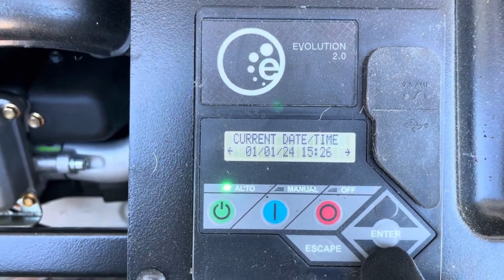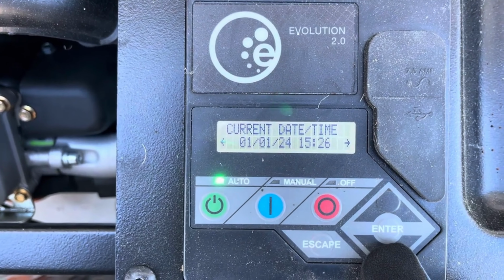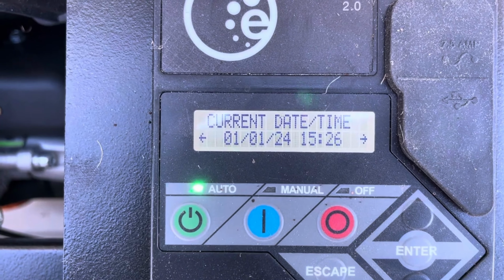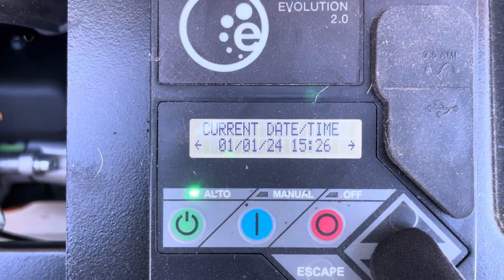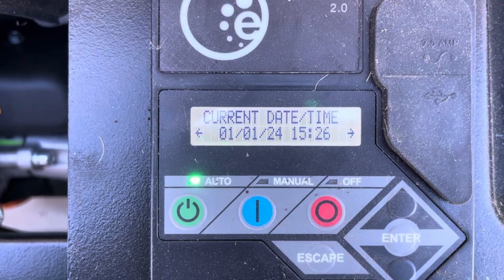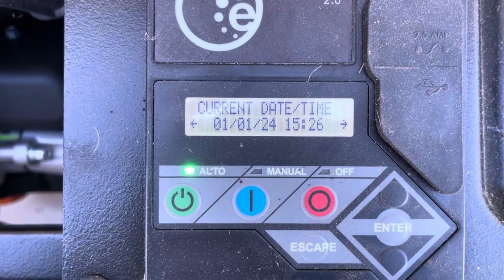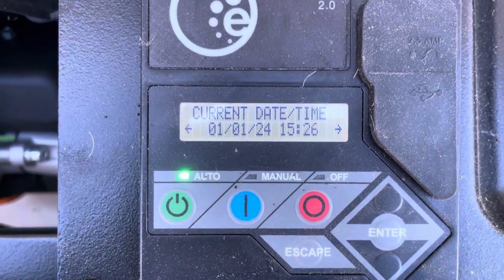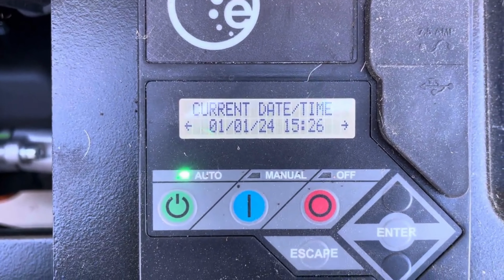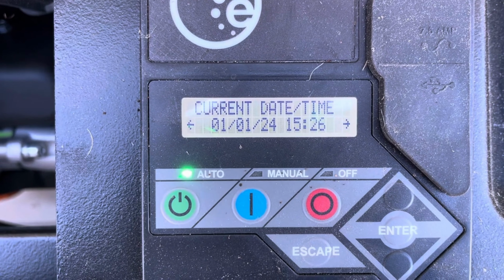And now you get to the current date and time when you press the down arrow again. So here now you would press the enter button and cycle through your month, date, year, time, etc. to change it to whatever you want. Mine is already on the right setting, so I'm going to leave it to what this is.